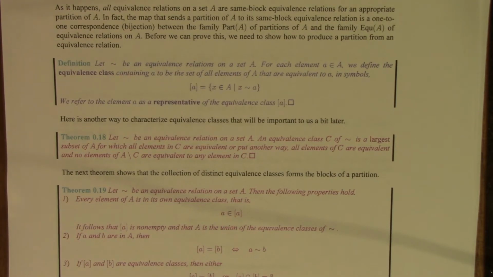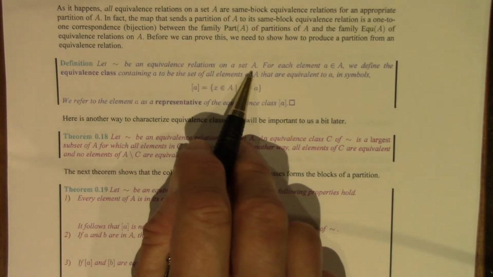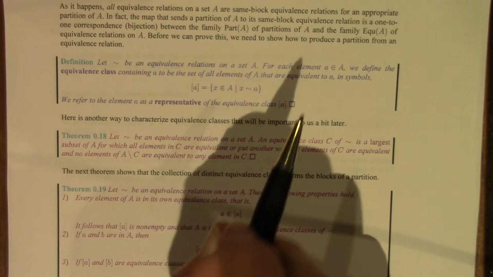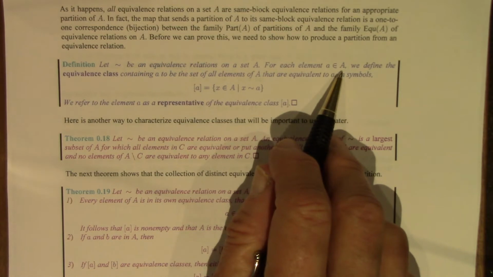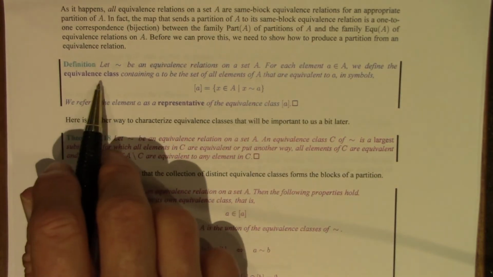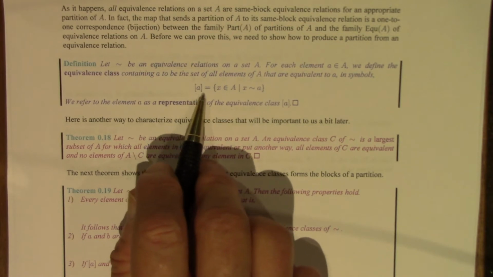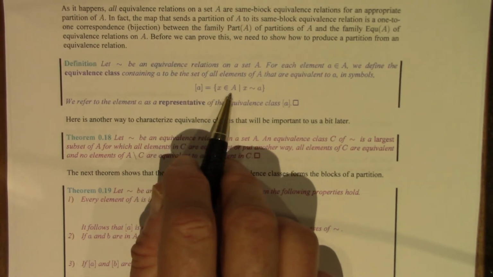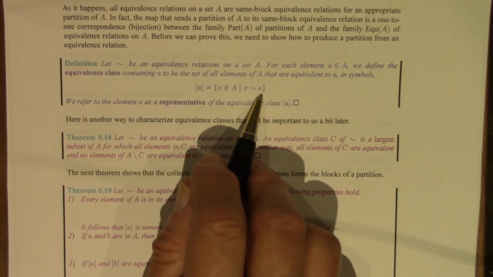It's the opposite process. So if we start with an equivalence relation on a set A, we need a definition. For each element little a in A, we define the equivalence class containing little a to be the set of all elements x in capital A that are equivalent to little a.